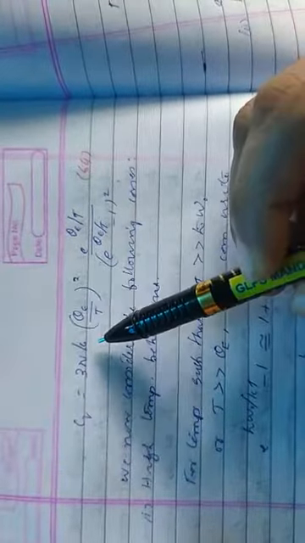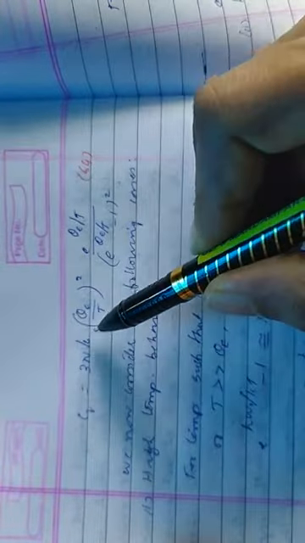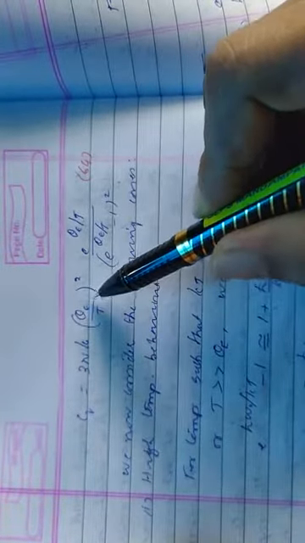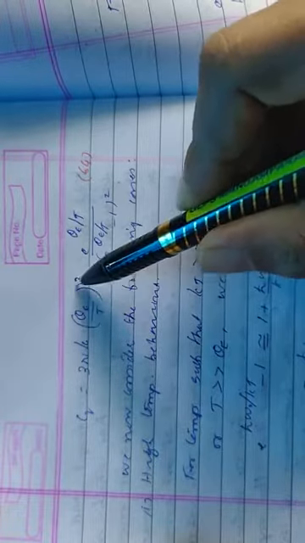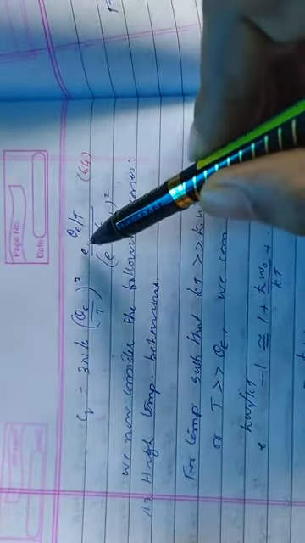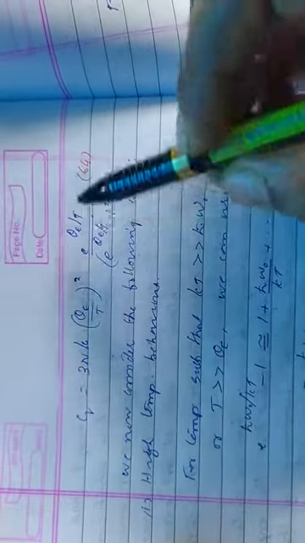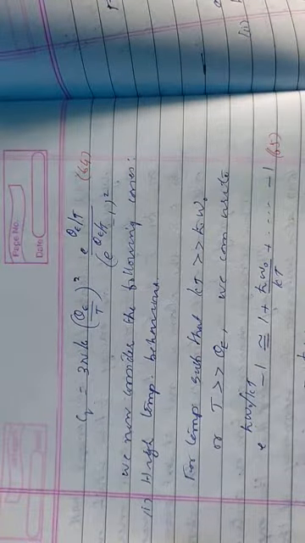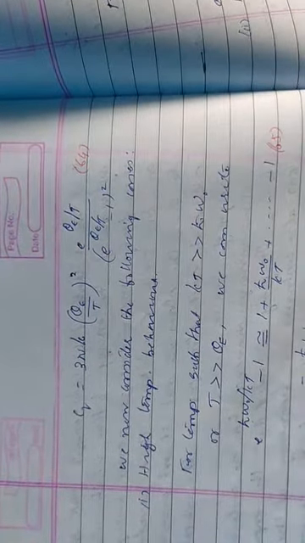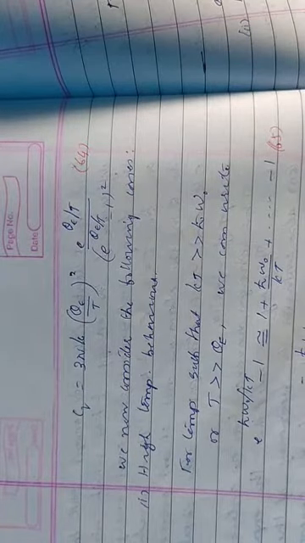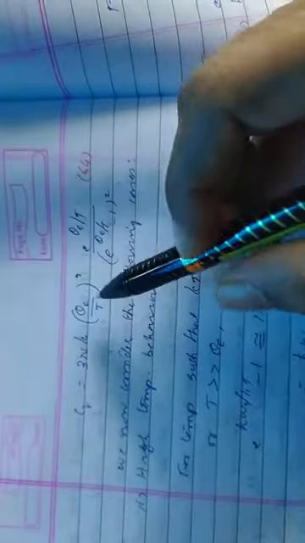This equation can be written as 3nk (theta E by T) whole squared into e raised to the power h cross omega 0 by k as theta E. So we will get this expression.